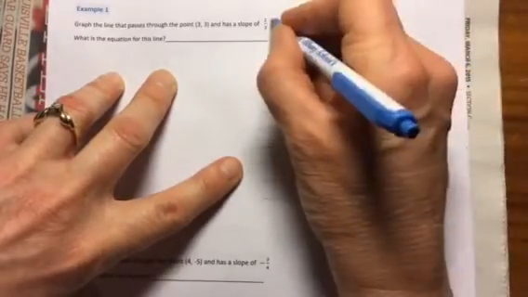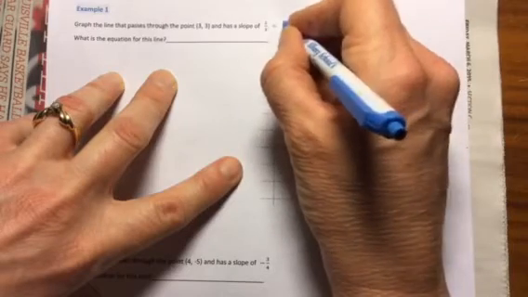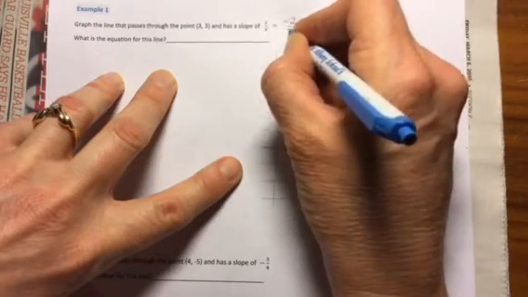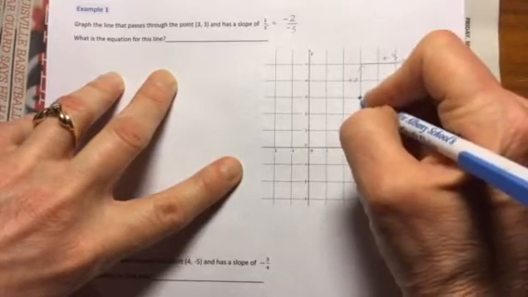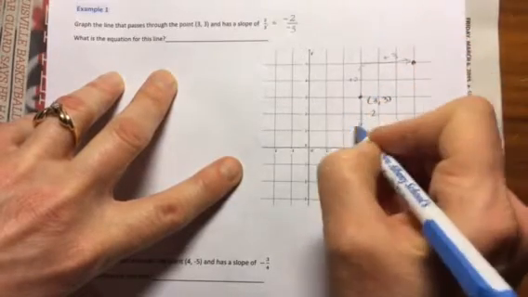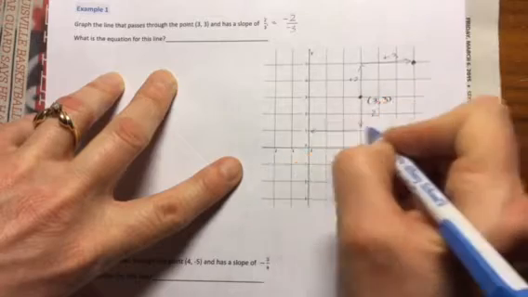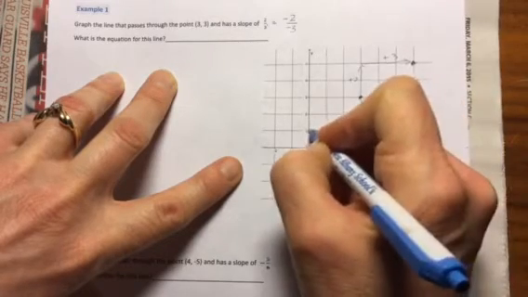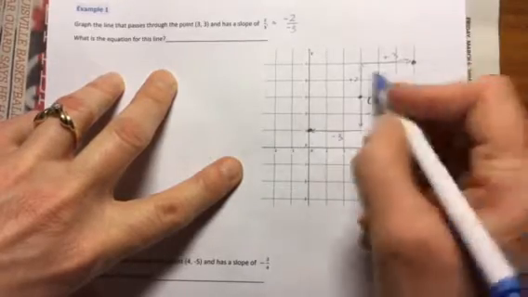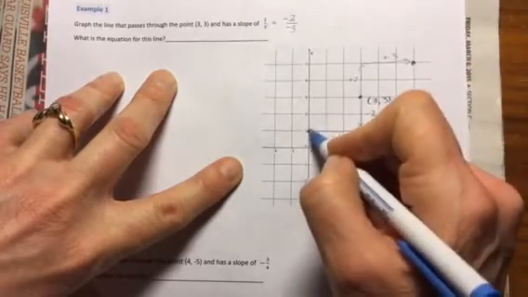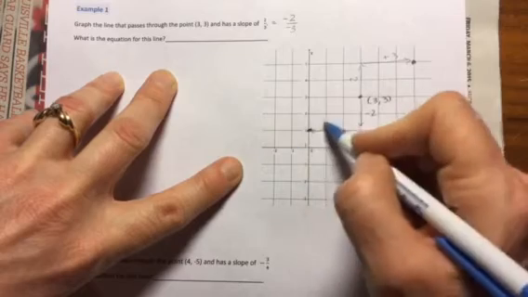If I can do +2 over 3, then I can also do -2 over -3, because a negative divided by a negative is a positive. So I could also go down 2 and left 3. And when I do that, because I'm going -3, there's another point. And now I've got 3 points. 2 makes a line, but this one helps me see a little bit to the left what it is.